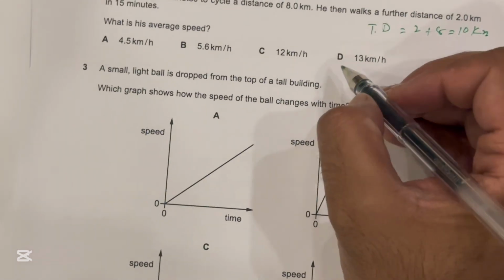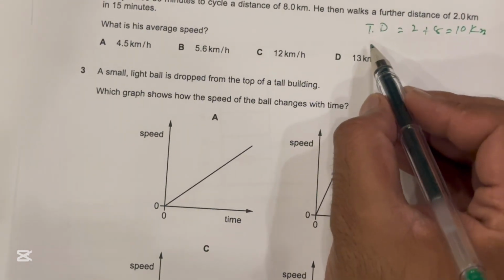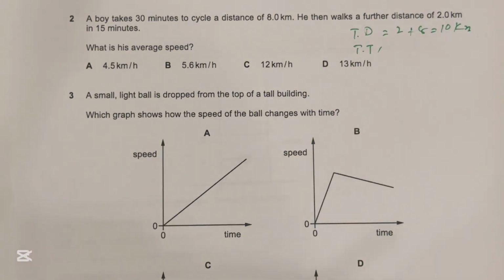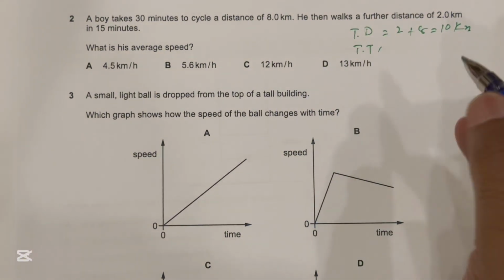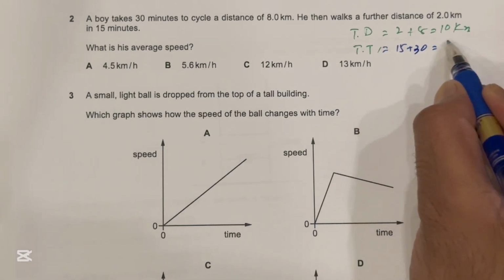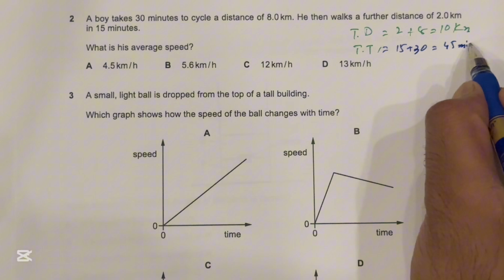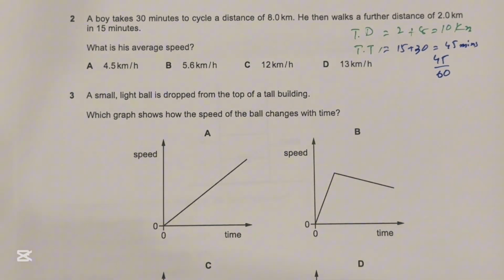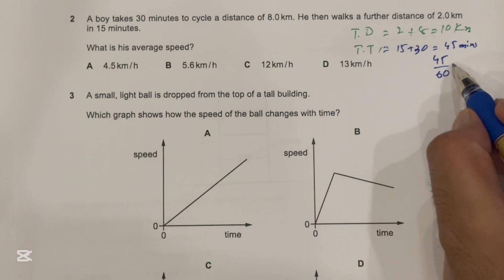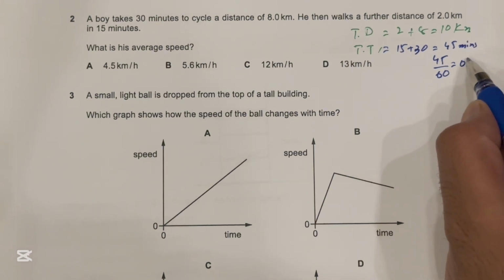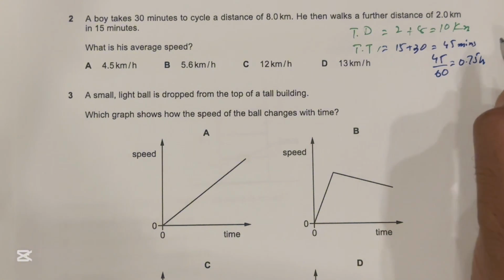And what would be the total time? You can clearly see it is 15 minutes and 30 minutes. 15 plus 30 minutes is equal to 45 minutes. You need to convert it into hours. 45 divided by 60, you get the hours, that is 3/4, or you can write it as 0.75 hours.